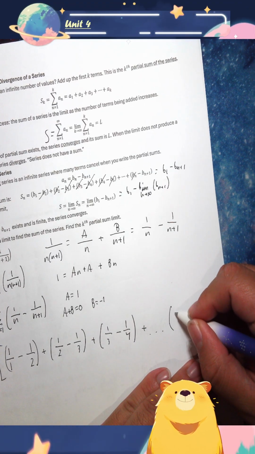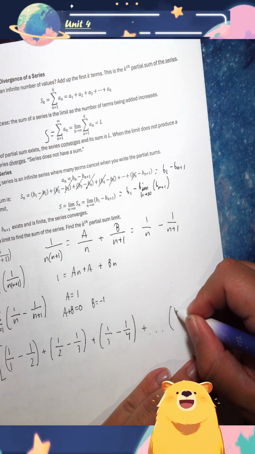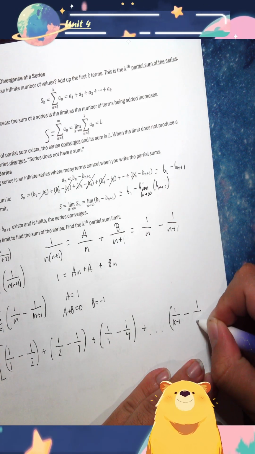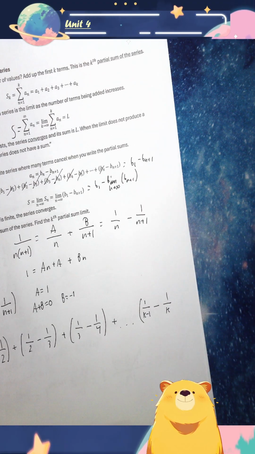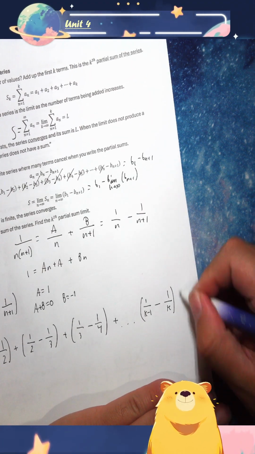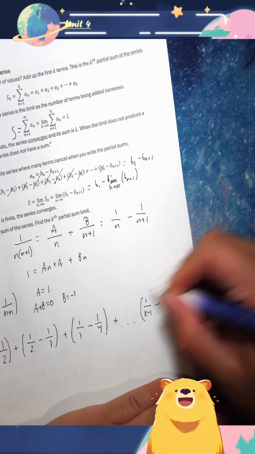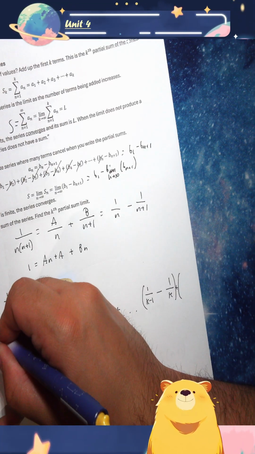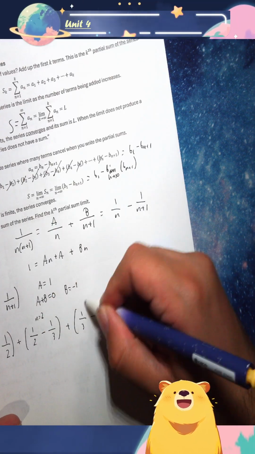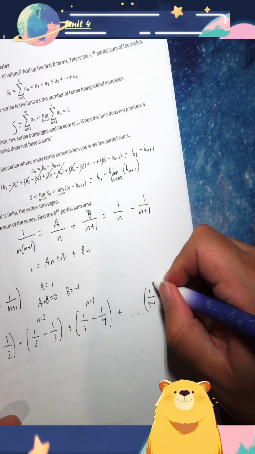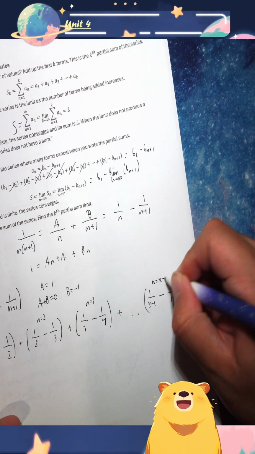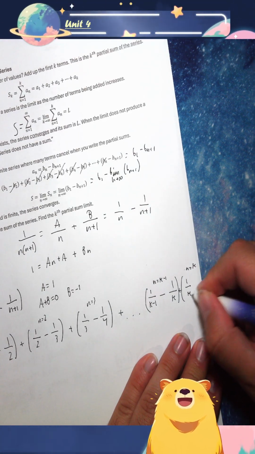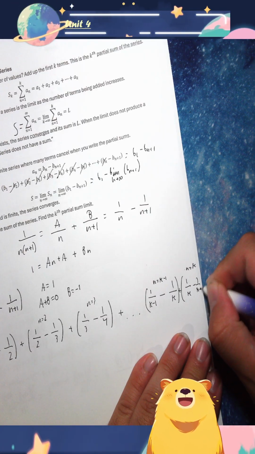So I have, actually I'll do k minus 1: 1 over k minus 1 minus 1 over k. Right, and then plus, now here, I'm going to label this, because I feel like this is not the best labeling. n is 1, n is 2, n is 3, n is k minus 1, and n will be k here. So it'll be 1 over k minus 1 over k plus 1.